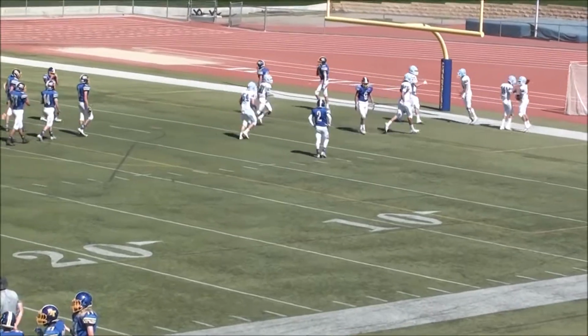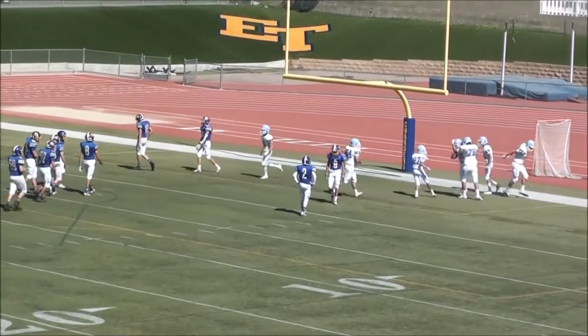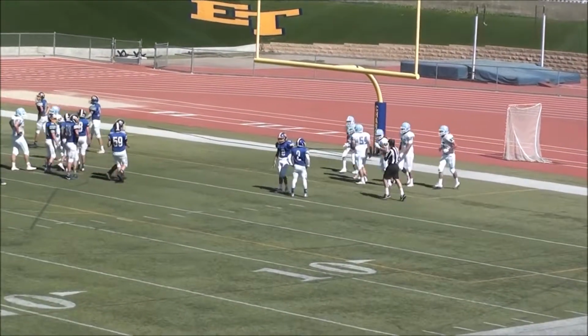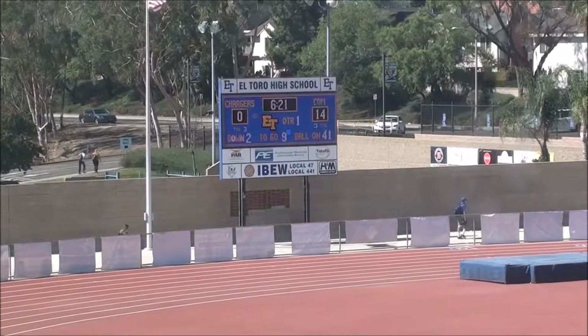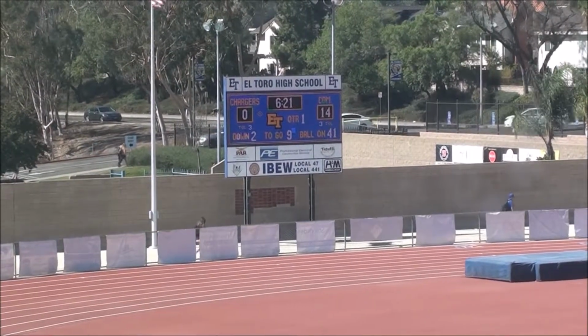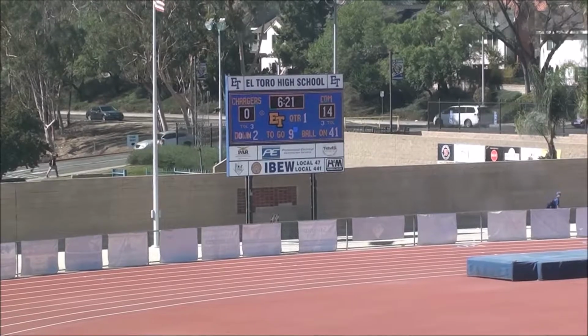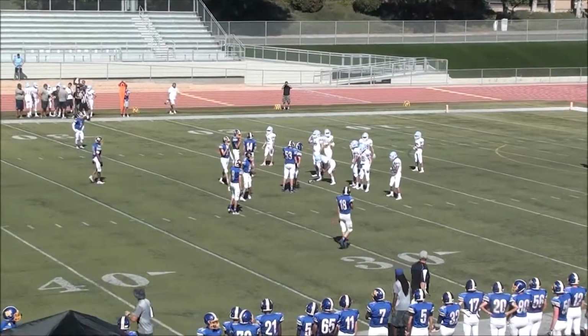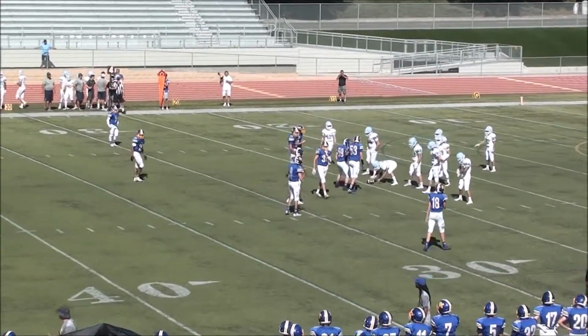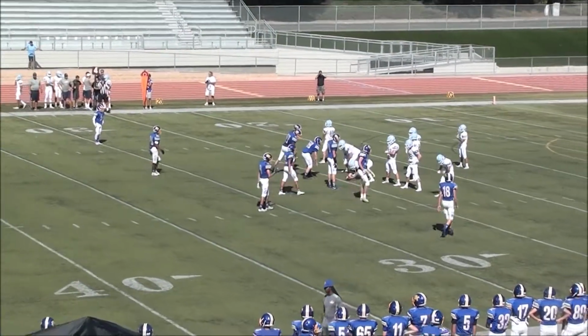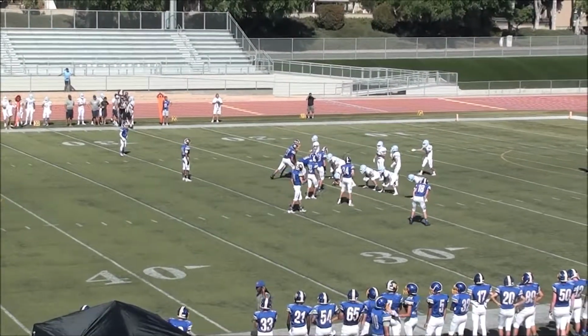Again, another touchdown, and you will see a shot of the clock. We did not include the point after touchdown on that play, but you would shoot the clock on the point after touchdown. Here's another example of the punt.